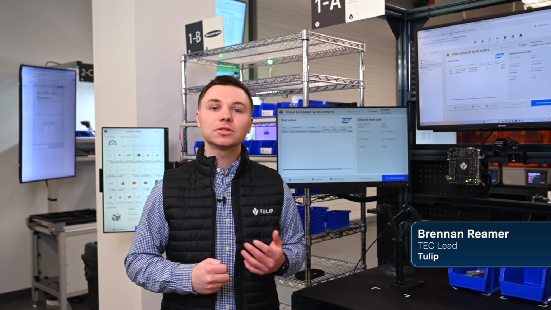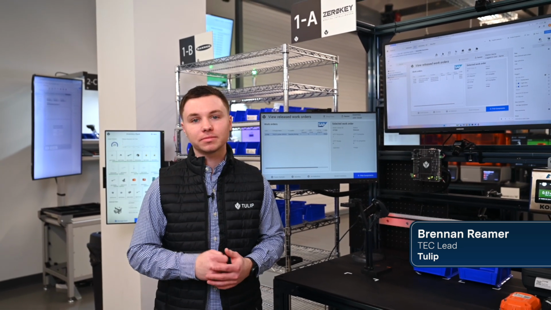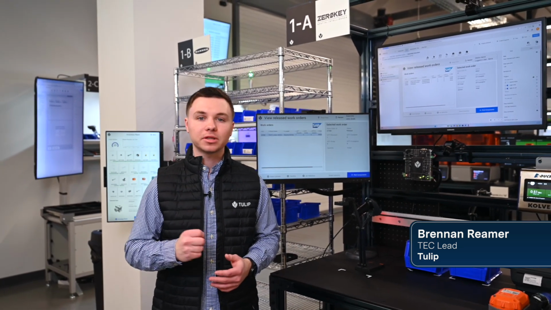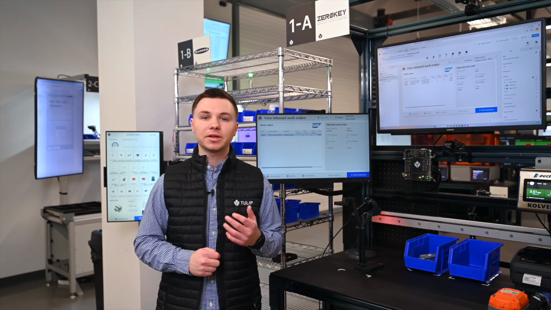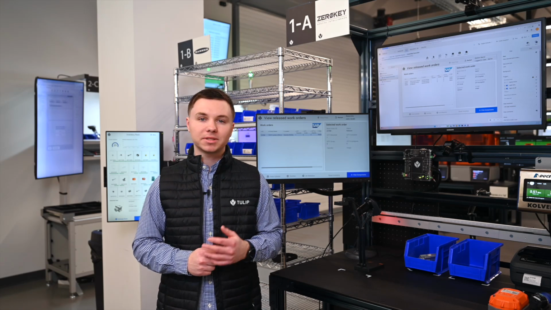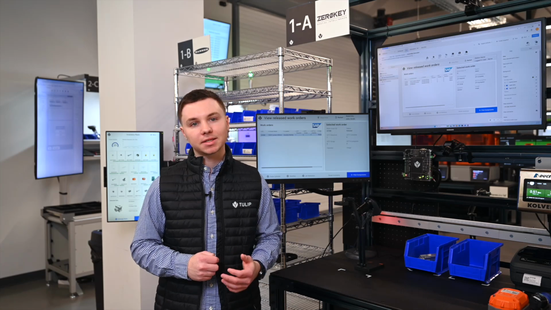Welcome to our Boston Tulip Experience Center, where today we're showcasing a no-code LLM integration between Anthropic's Claude model and Tulip. This demonstration highlights how Tulip can embed LLMs directly into existing workflows and augment them with operational context. With Tulip's connector framework, we're able to create a connection to Anthropic's Claude API and combine it with Tulip's AI vision detectors to classify images in real time and create AI insights.